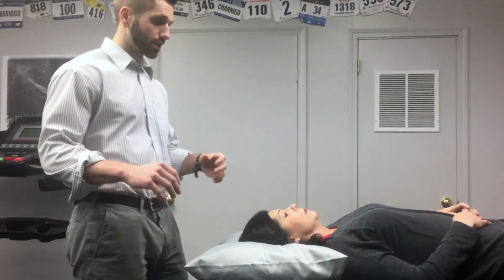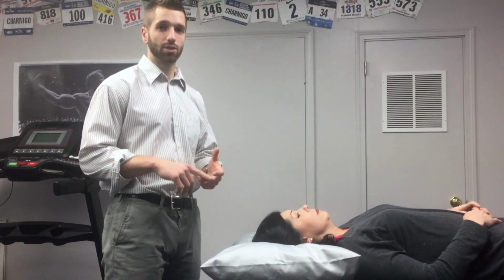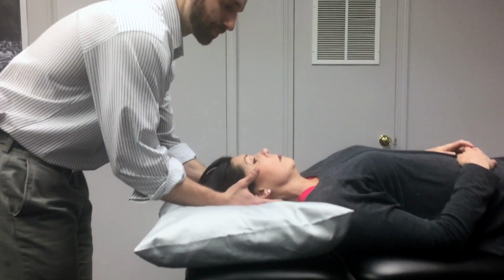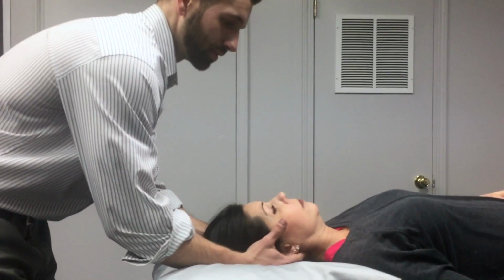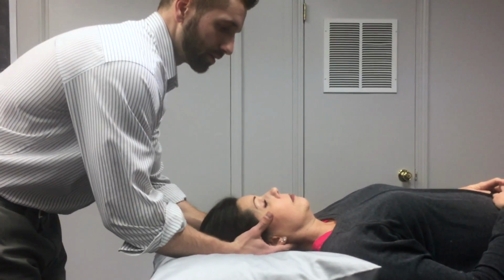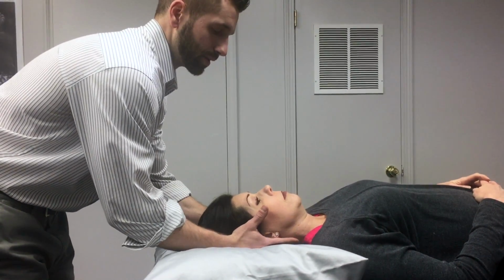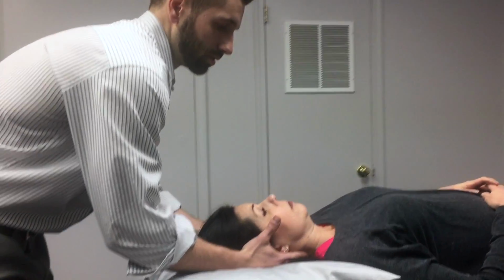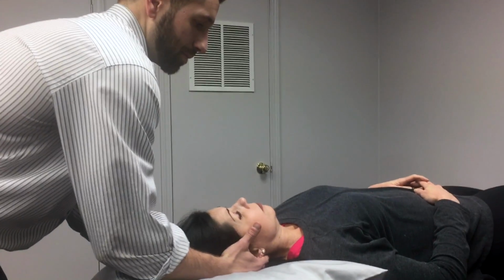So the first one was by Fernandez de las Peñas in 2007. He found that doing side glides to the cervical spine was as good as radiologic assessment in determining hypomobility of C3 through C7. So all you're going to do is your basic side glides, coming in, assessing each segment for movement, hypomobility or hypermobility or normal. So you just work up and down.